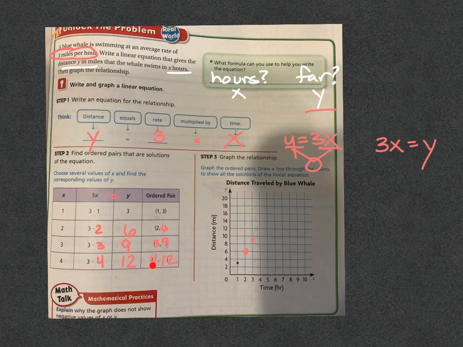And then 4 on the x, turn, and go 12 on the y. 4 on the x, turn, 12 on the y, right there. And then connect with a ruler. Oh, that was not bad. And there I have a straight line.